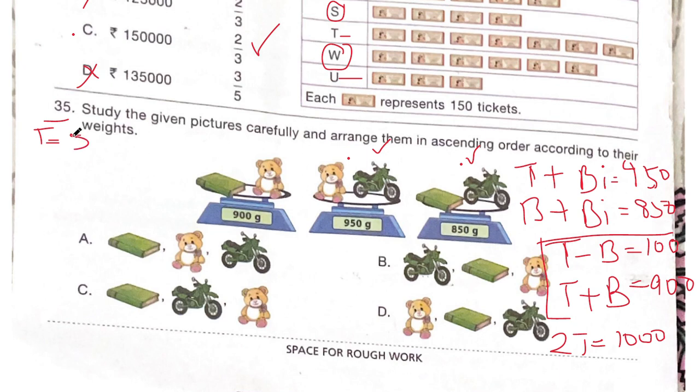Since we have the value of teddy, we'll place it in the first weighing scale. If teddy is 500 gram, this means book is 900 minus 500, that is 400 gram. So now we have the value of book also. Now only bike is remaining. Teddy plus bike is 950 gram, teddy is 500 gram, so bike is 950 minus 500, that is 450 gram.